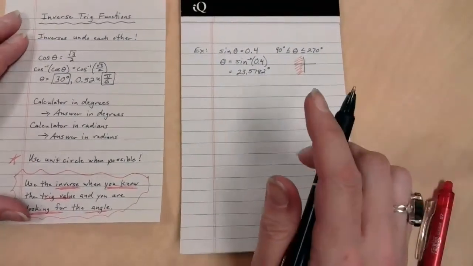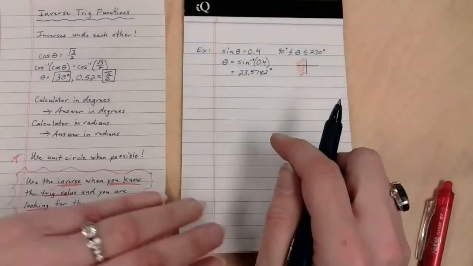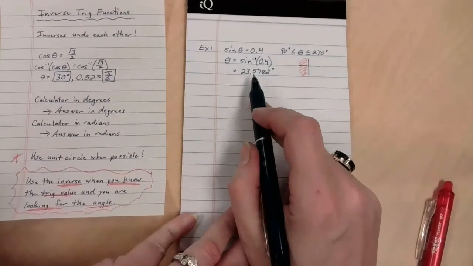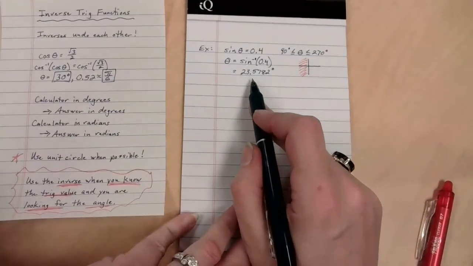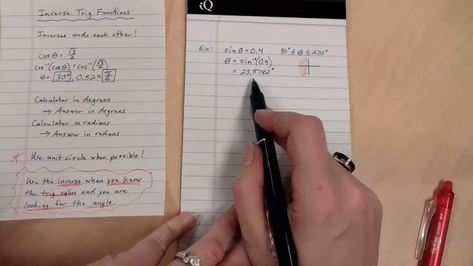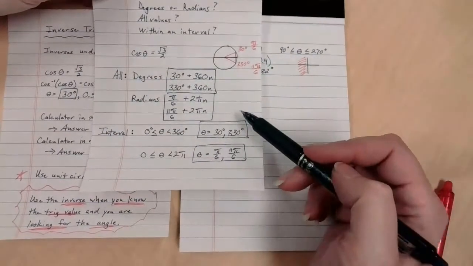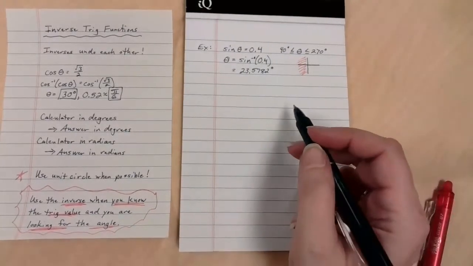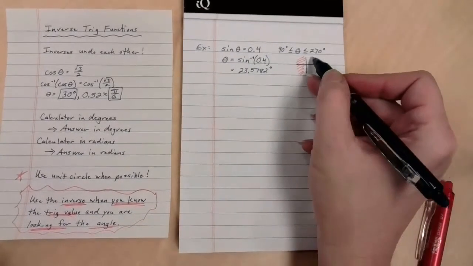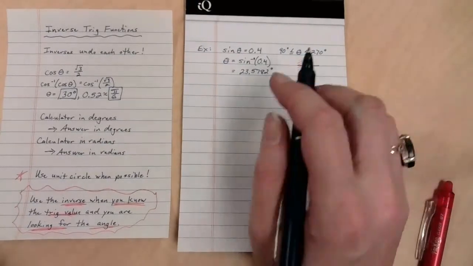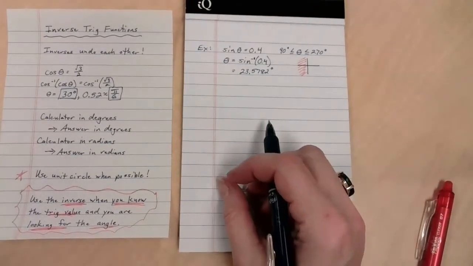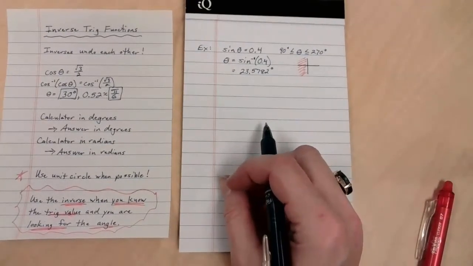The calculator, are you listening? I'm telling you something. The calculator will always give you the answer closest to 0. Always. Even though there can be, as we've seen, multiple correct answers. The calculator will always give you the answer closest to 0. That might be positive, that might be negative. But how do we make this happen? How do we make this work?